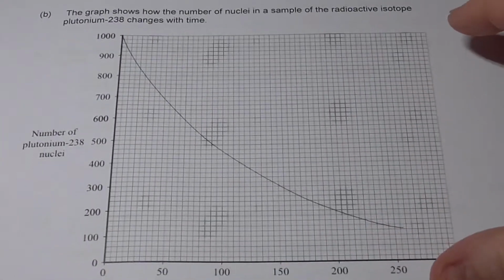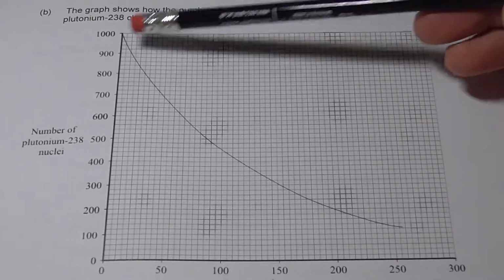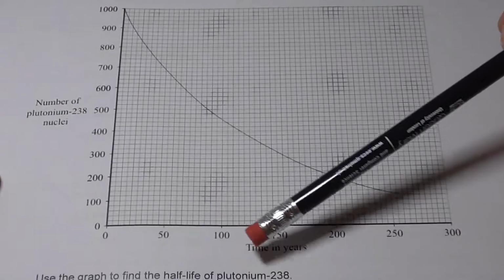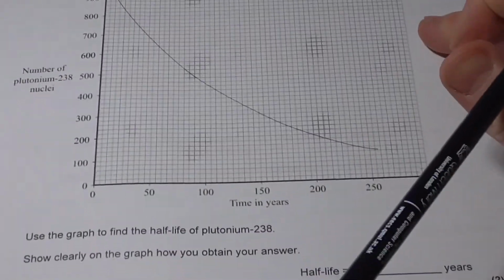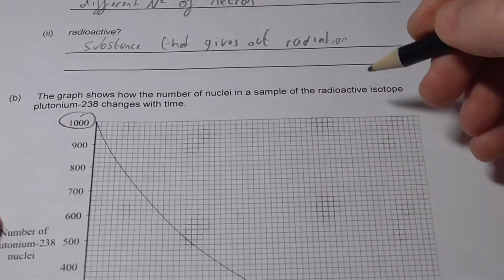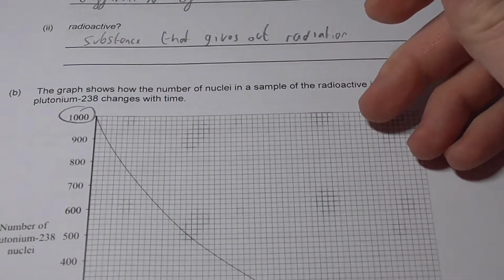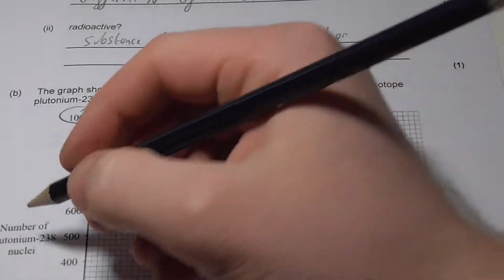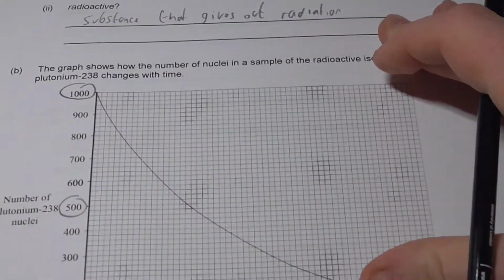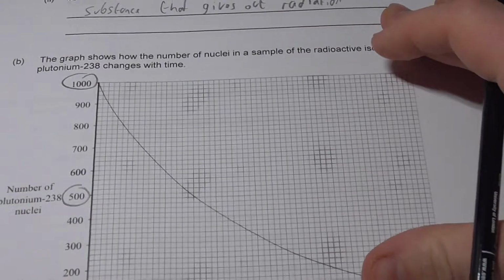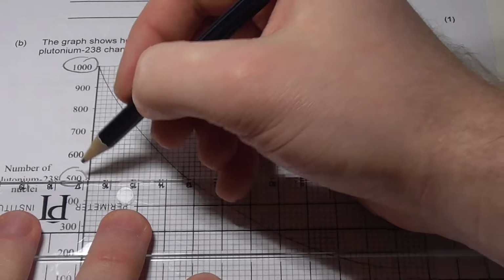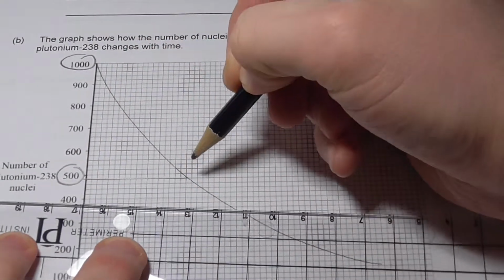Here we have a graph showing the activity, or the number of plutonium nuclei over a given time. And it wants us to find out the half-life. So it starts at 1,000 plutonium nuclei. Because it's a half-life, we do half of that, which is 500. Then to find out how long that took, we get our ruler, make sure it's nice and lined up, go across.